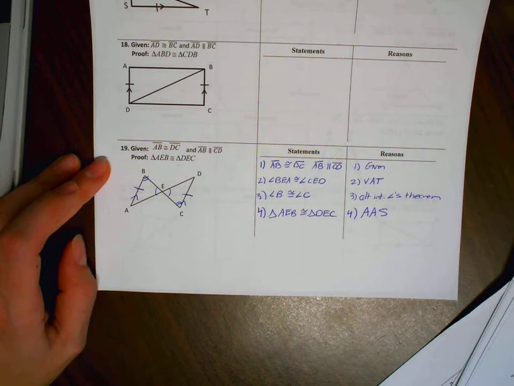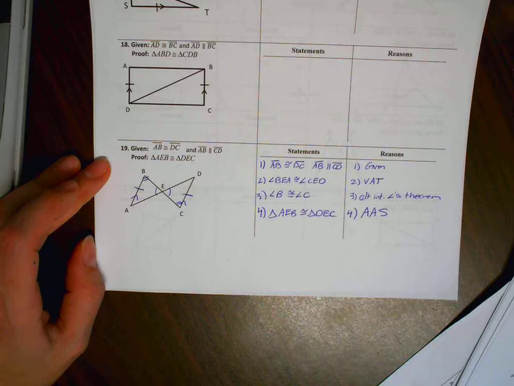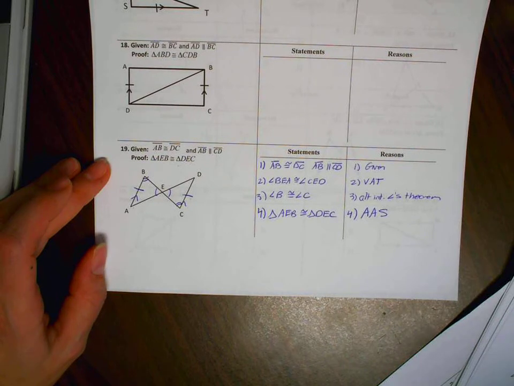All right, so hopefully that gave you a good start. As you go through, you need to mark the things that you're given because they're not always marked in the drawing. So make sure you're marking what's given. Make sure you're looking for things like vertical angles, shared sides, parallel lines, which could give you alternate interior angles, or possibly a midpoint, which could also give you congruent segments. So make sure you're looking for those.